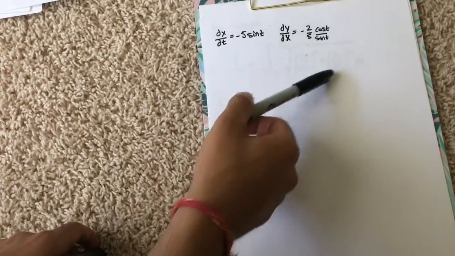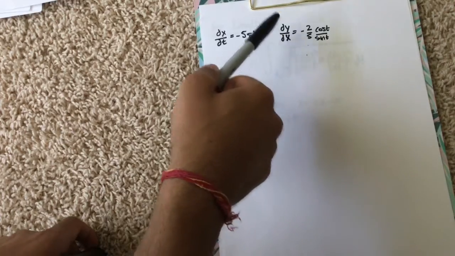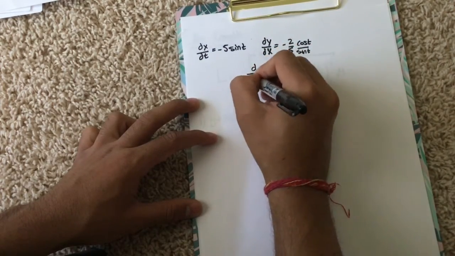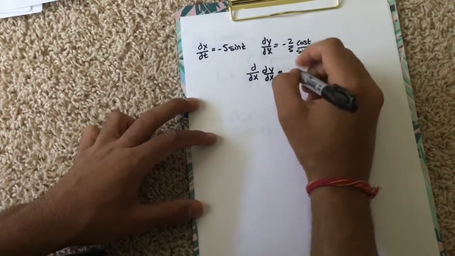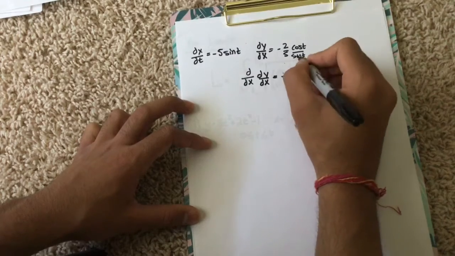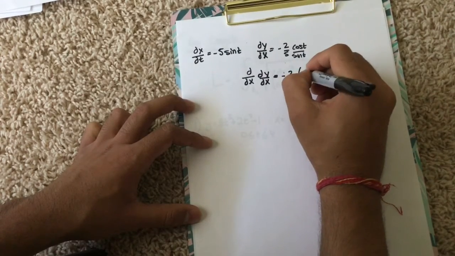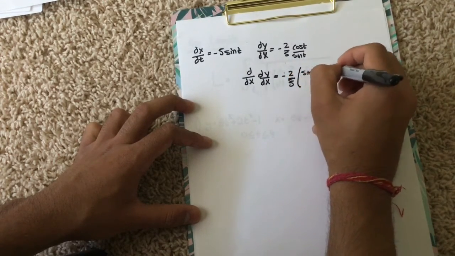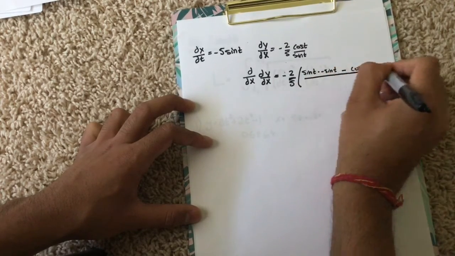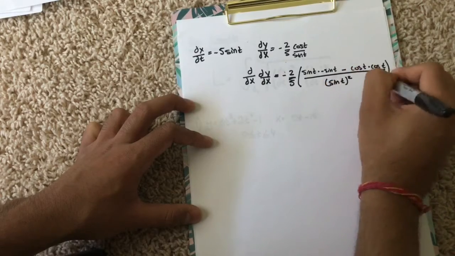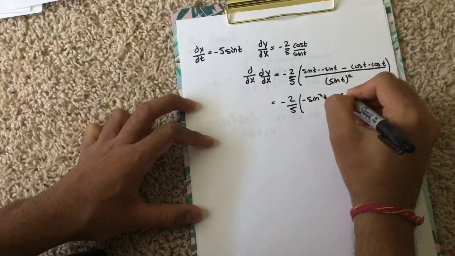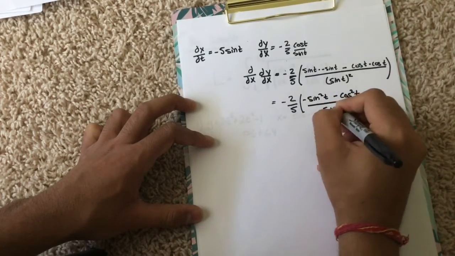Now, we already know that, but we have to find the derivative of this. So what is that going to be? If you do the quotient rule, the derivative is minus 2 over 5, all multiplied by this. So remember, it's low d high. So it's sine of t times negative sine of t minus high d low, which is also cosine, all over low low. So let's start simplifying. So we have minus sine squared of t minus cosine squared of t all over sine squared of t.